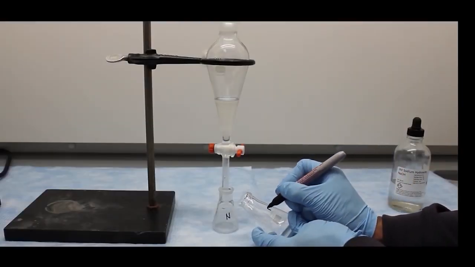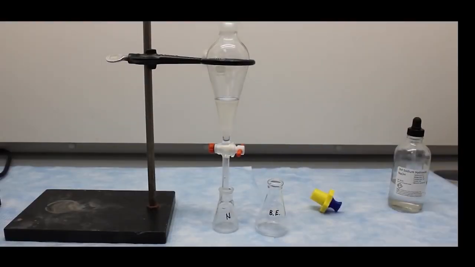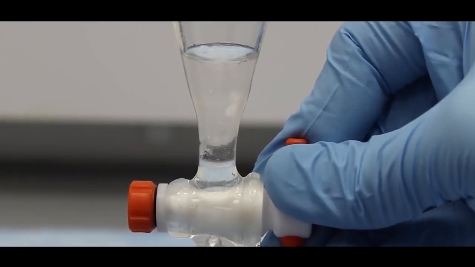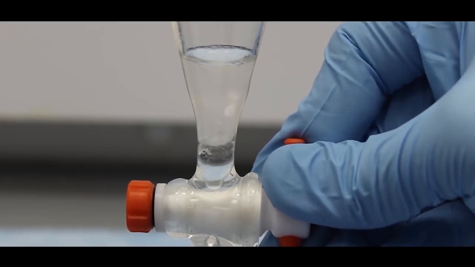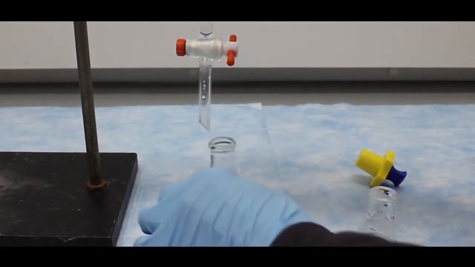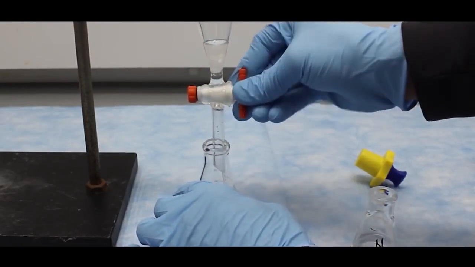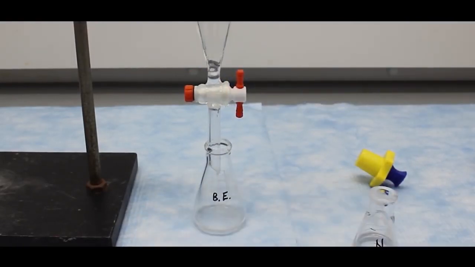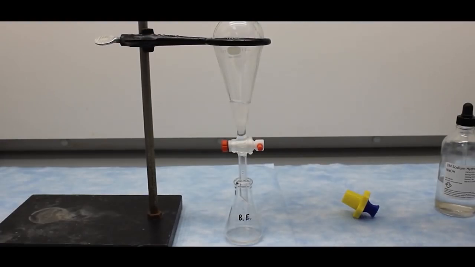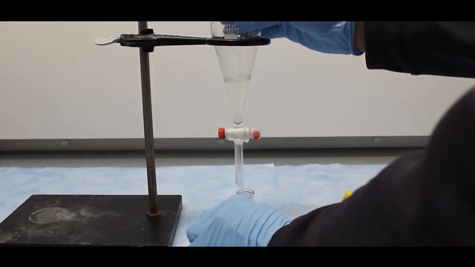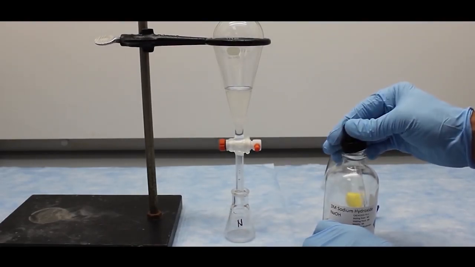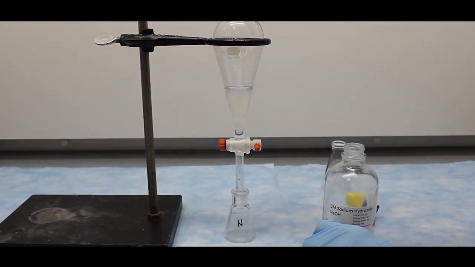I will label a new flask BE for the base extracted aqueous layer. First though, I will drain off the bottom neutral DCM layer. And then collect the base extracted aqueous layer. I will close the sep funnel and pour back in the neutral DCM layer. Then extract it one more time with approximately 5 milliliters of the 3 molar sodium hydroxide solution.